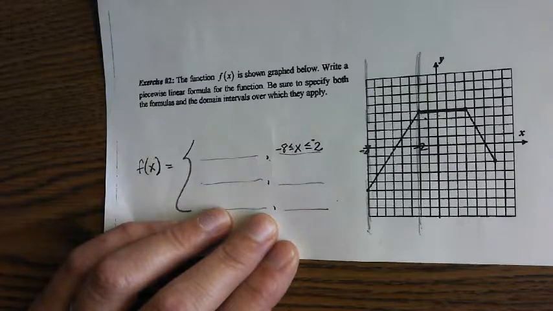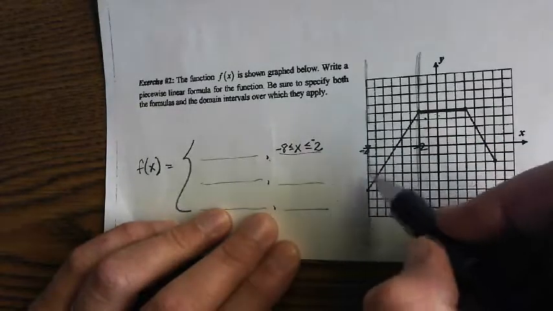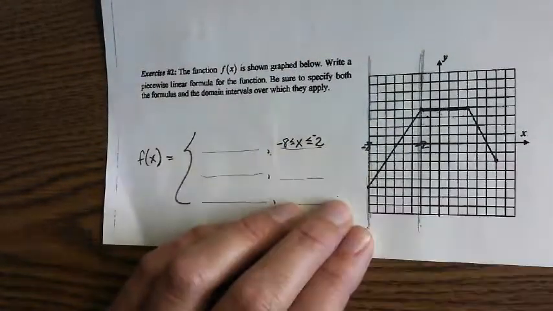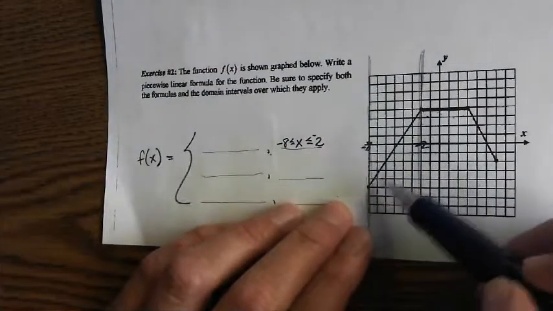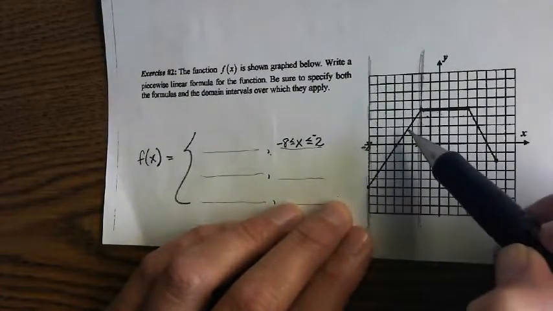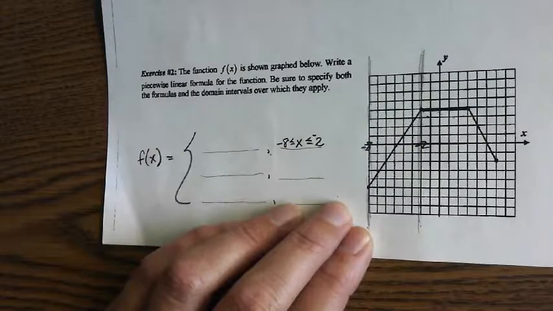For your first piece, we'll get to the equation of that. Well, let's do it now. And we'll just write the equation of this line in mx plus b form. So the slope of this we should all get. So take a minute to figure out what the slope of that line is, and then I'll call on someone.